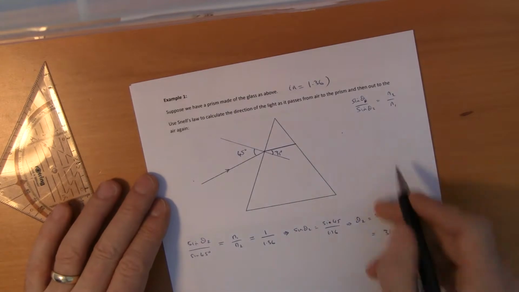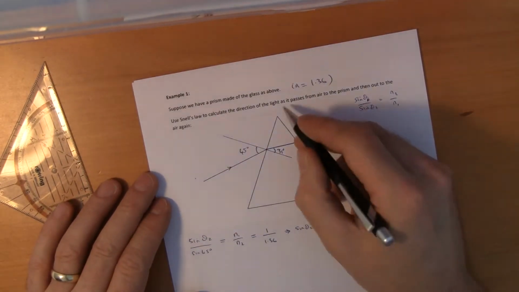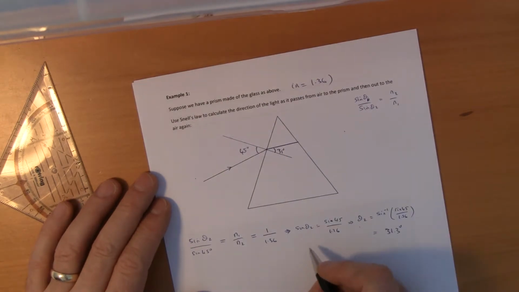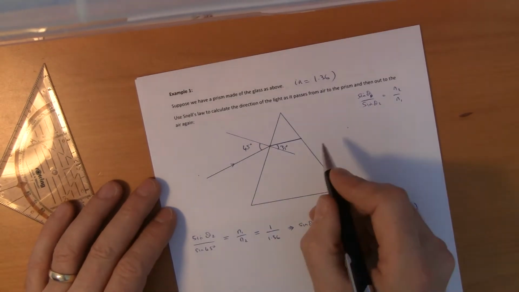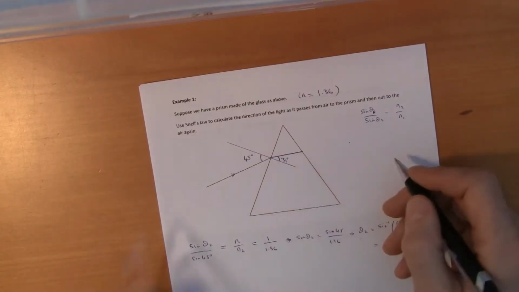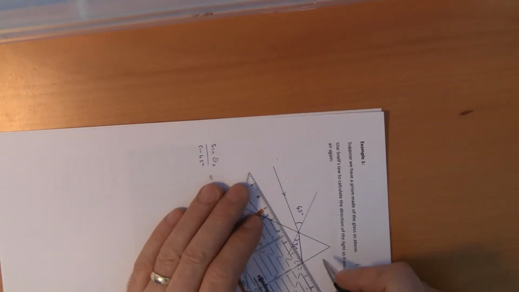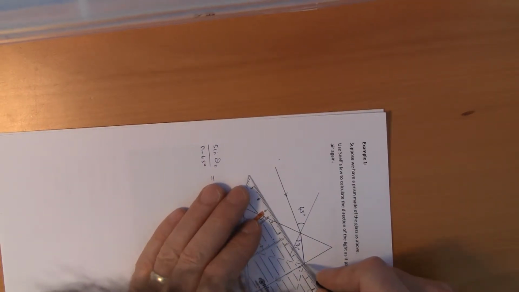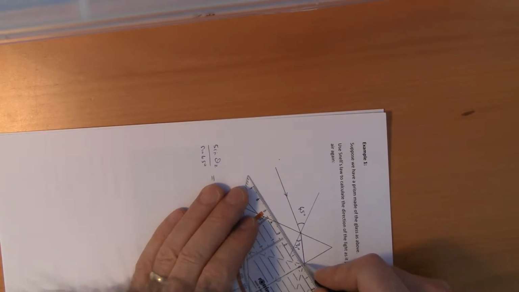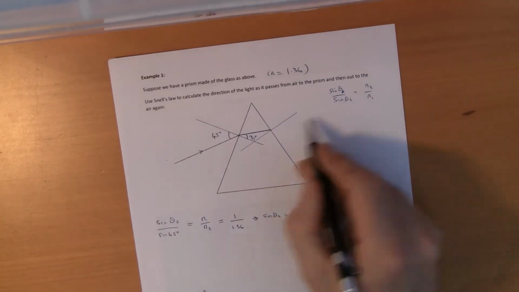So I'm going to finish this off and work out what happens at the second refraction point or refraction surface. Then I'm going to finish my construction. So now I'm going to use the Snell's law equation again. This time though, I want to figure out the angle that it emerges. I'm going to put just a line on here, a normal line, so that I can draw on the next bit. So I'm going to draw the emergent angle.